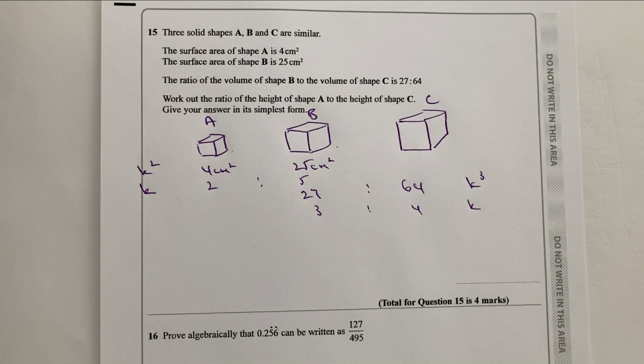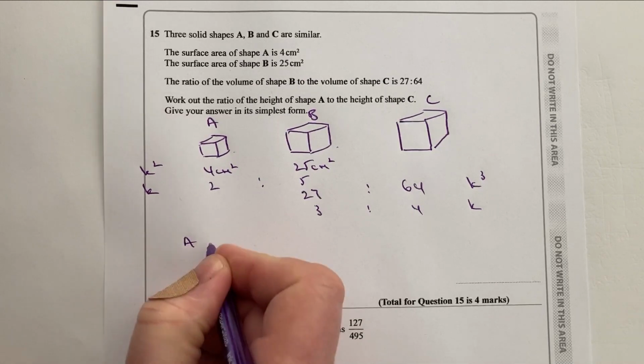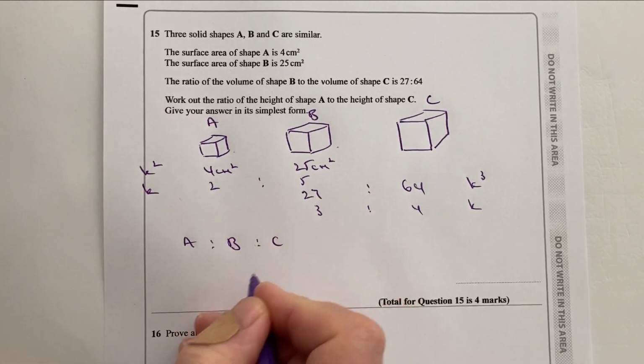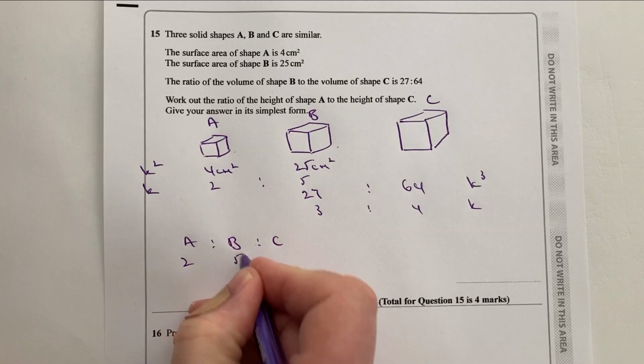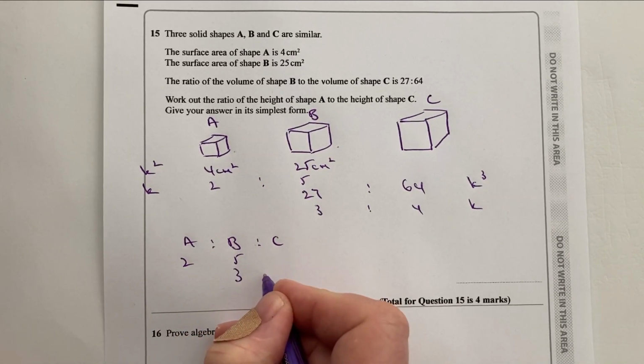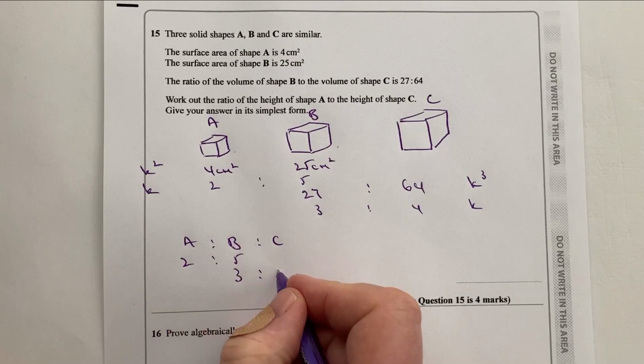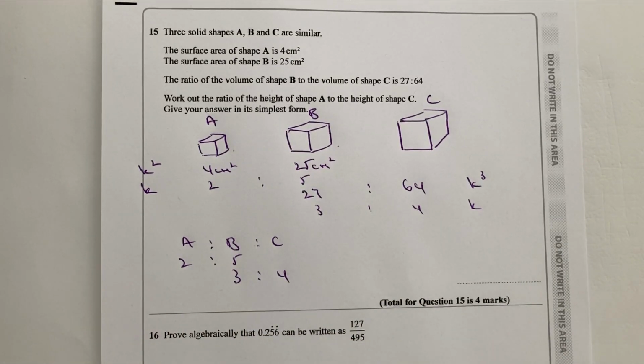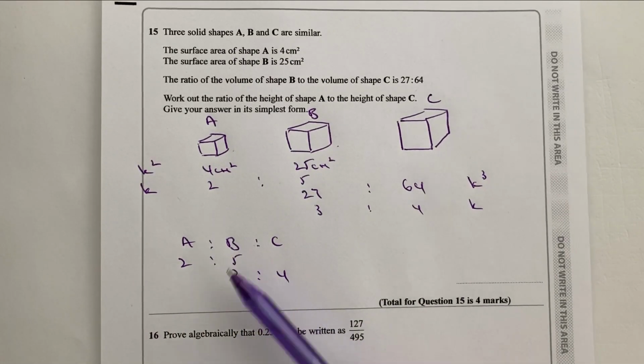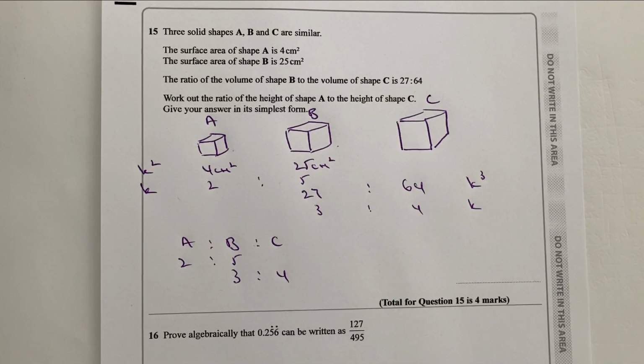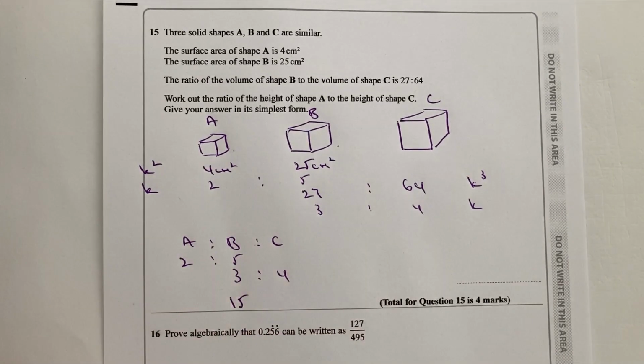And what they're asking us to do is work out the ratio of the height of shape A to the height of shape C, giving its answer in the simplest form. Well, the problem I've got here is at the moment I've got A to B to C, and I've got basically 2 to 5, and then I've got 3 to 4. Okay, so my problem immediately is that these aren't the same number. So what we have to do is make them the same number, and the way I'm going to do that is I'm going to multiply that and make it 15.